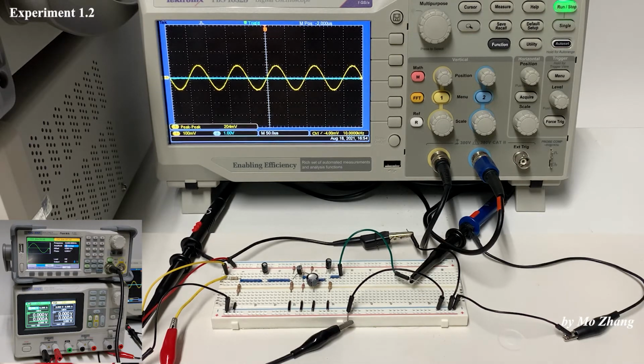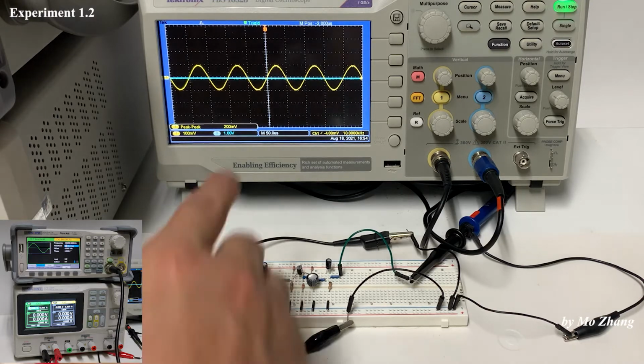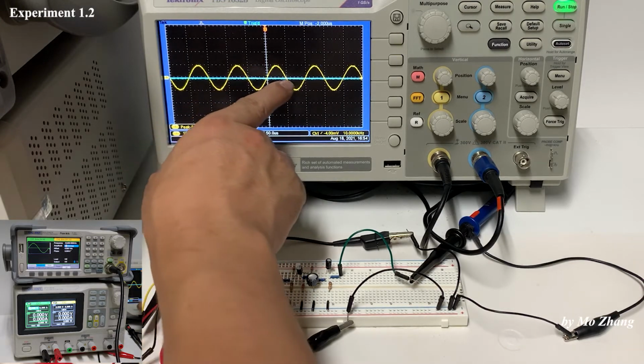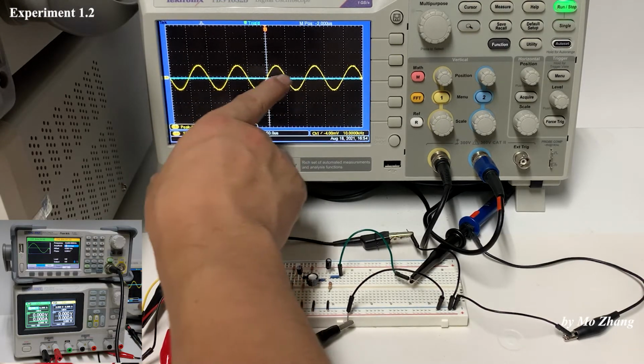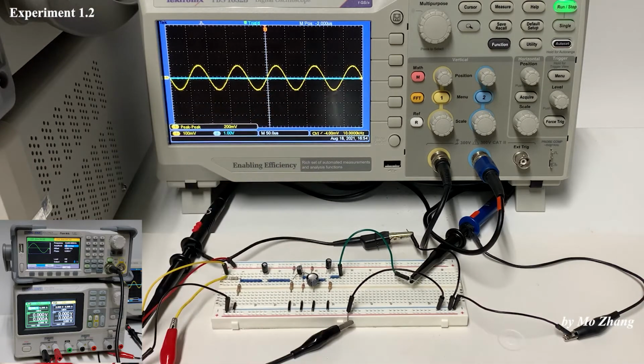Now let's check the signal's frequency. If you look from here to there, that is one period of the signal. It covers two divisions in the horizontal direction. Each division is 50 microseconds. Together, that is 2 times 50 microseconds, which equals 100 microseconds. So one period is 100 microseconds. The frequency is 1 over the period. So the frequency is 10 kHz.